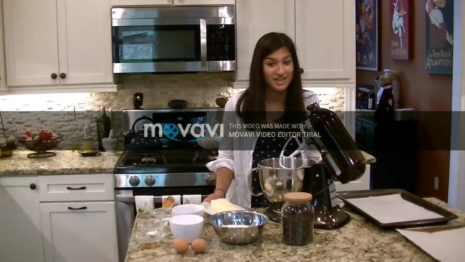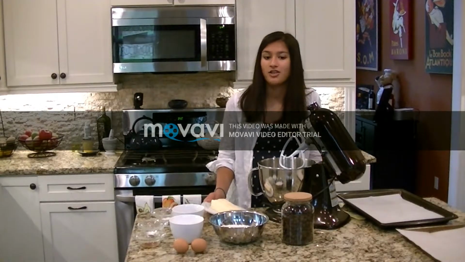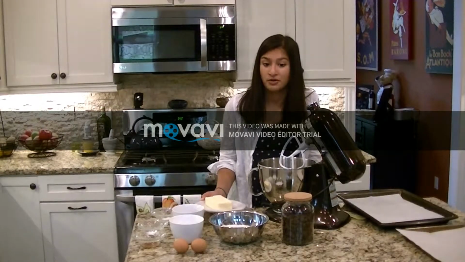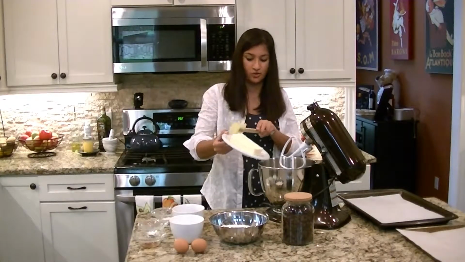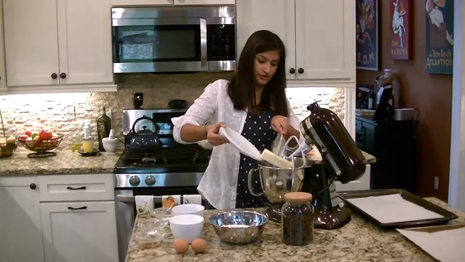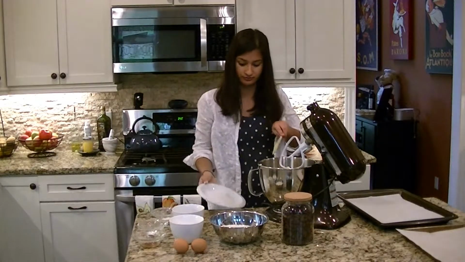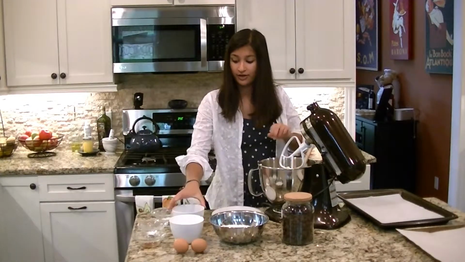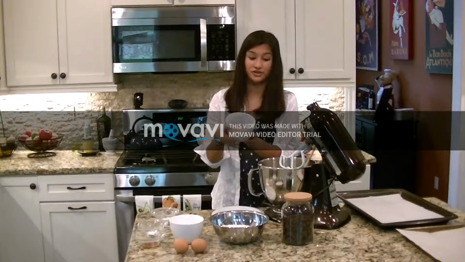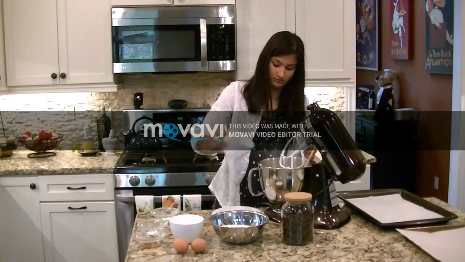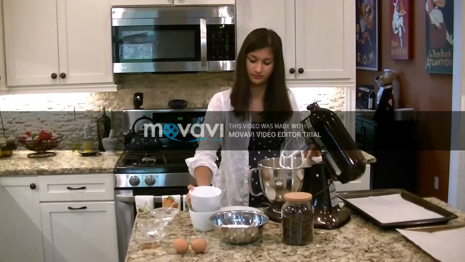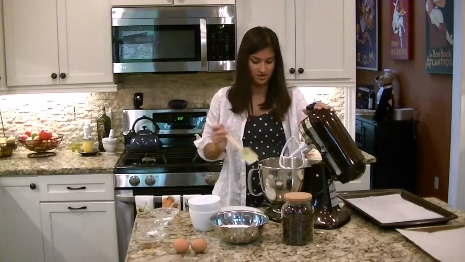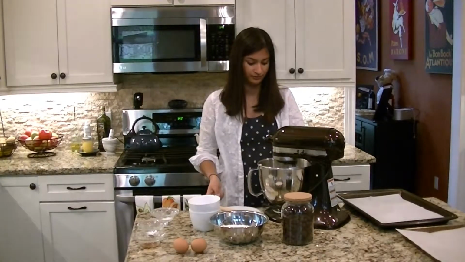The first step of making chocolate chip cookies is to mix all the ingredients evenly so that all the components are blending. First, we're going to add 2 sticks, so 1 cup of butter that is softened to room temperature, 3/4 cup of brown sugar, and 3/4 cup of white sugar. We're going to blend these up.